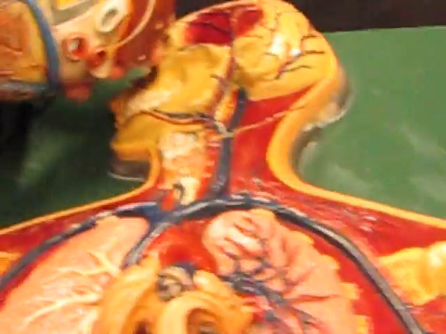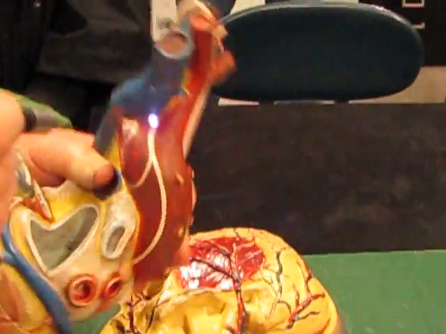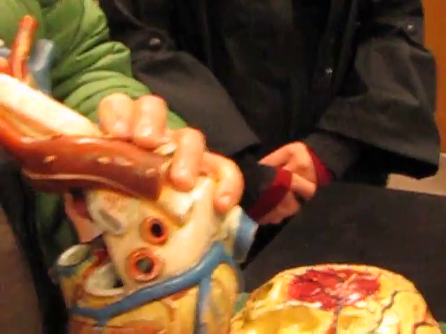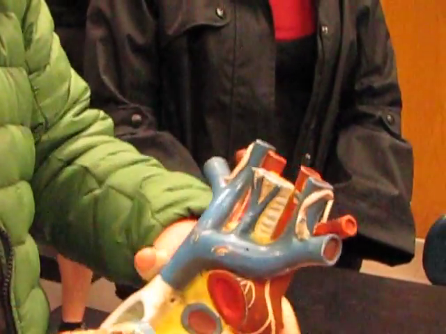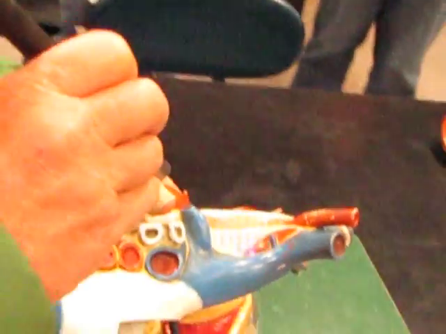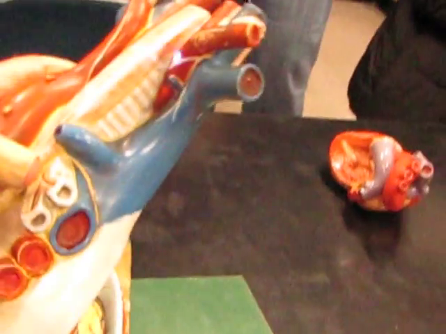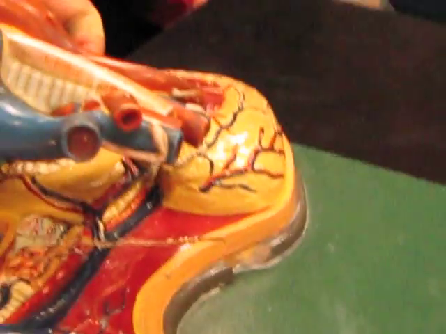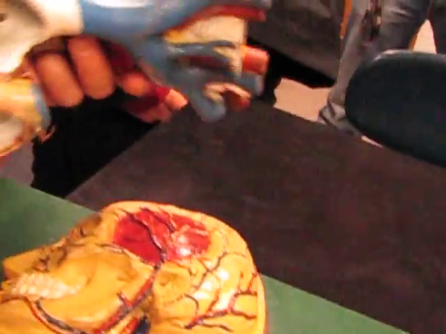We have the aortic arch coming up. The first branch comes up and it splits into the right common carotid and right subclavian. The next branch off, I have it turned a little bit, right here, this is your brachiocephalic artery. It goes into the right subclavian and right common carotid. The next branch is going to be the left common carotid and left subclavian. So that shows that really well.